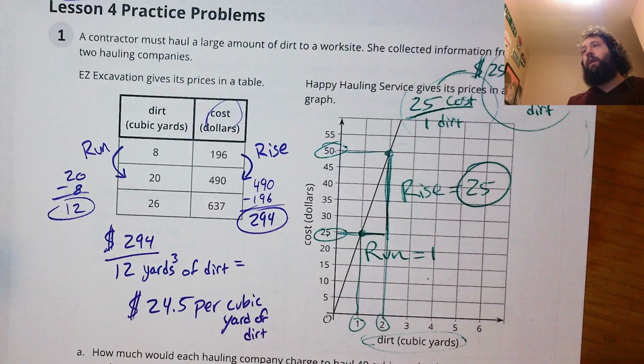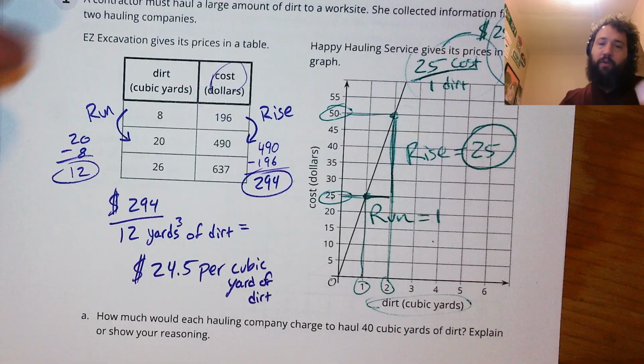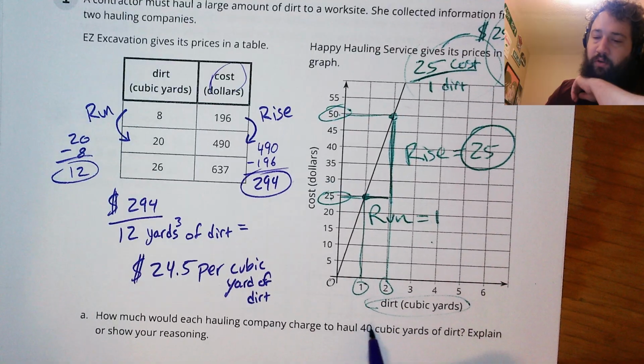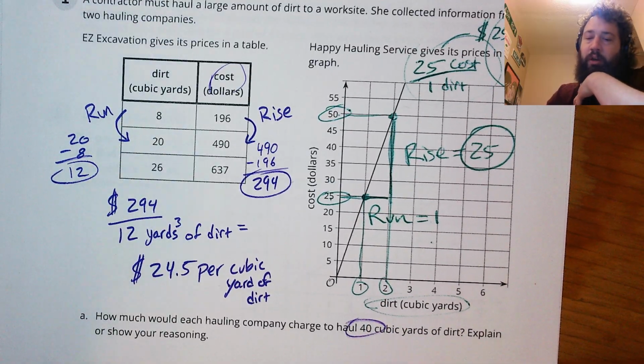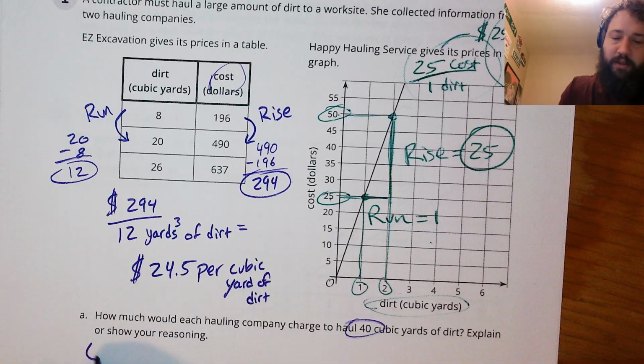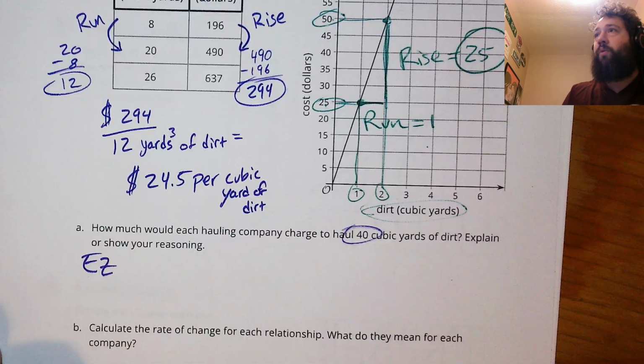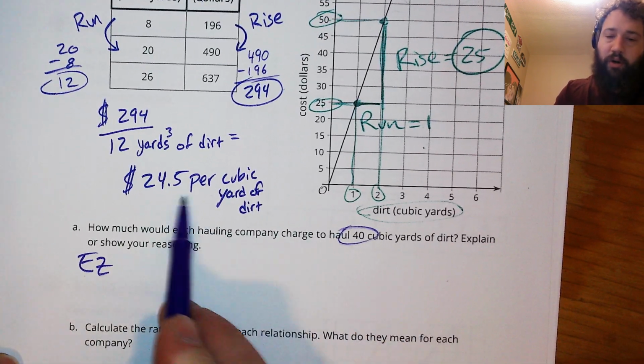So if I wanted to do how much would each hauling company charge for 40 cubic yards of dirt? So my first one, easy. They're charging 24.50 per cubic yard.